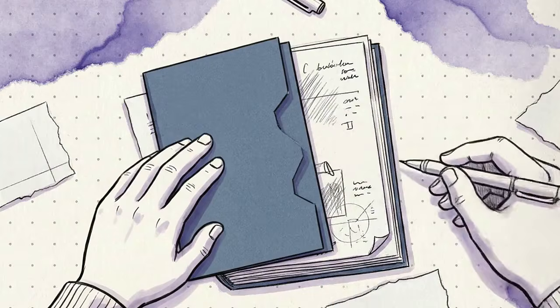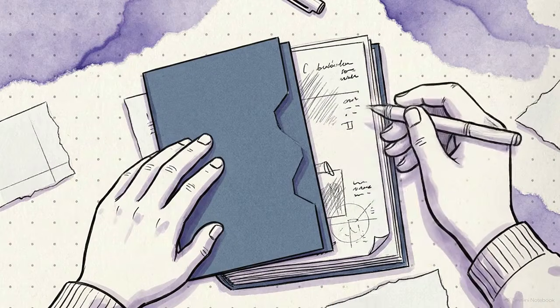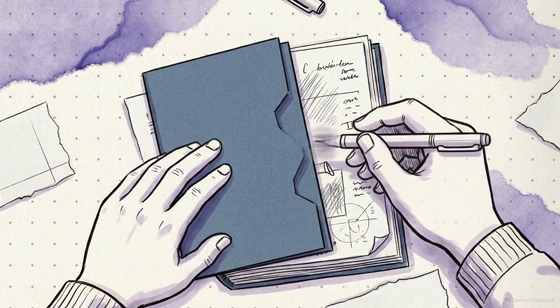A top-tier IELTS score is the result of using the language you already have with calculated intention.